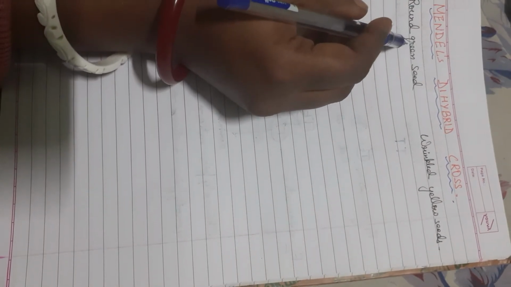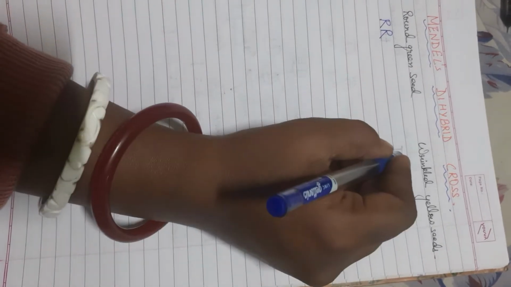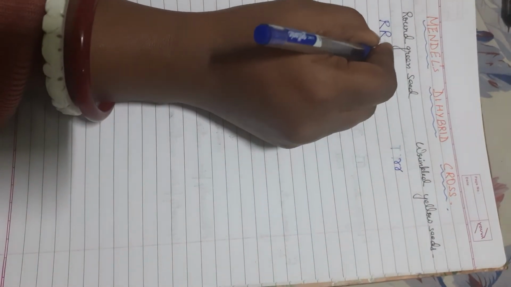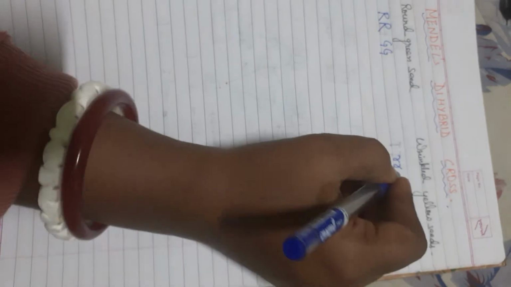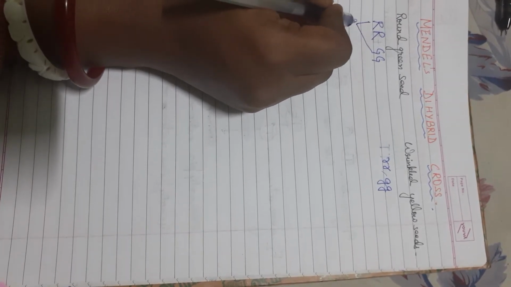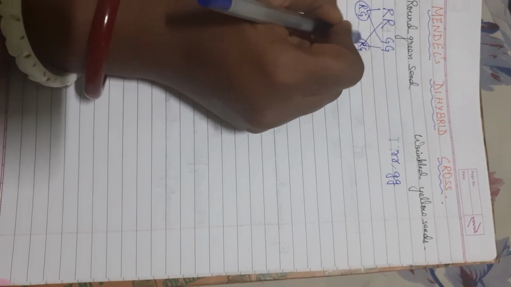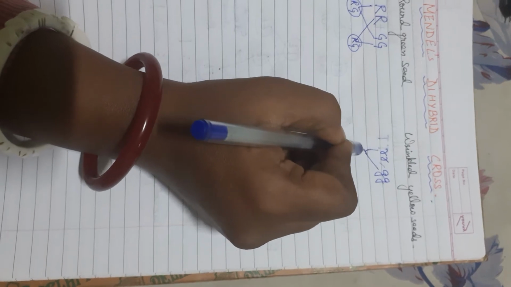Now, if I consider round and green to be dominant, then as I represent round by capital R, I will represent wrinkled by small r. If I represent green with capital G, I will represent yellow with small g. Now, how will the crossing be done? You have to take two characters, that is one R and one G, and over here also, because you have to take the opposite one, let us take a pair of it.